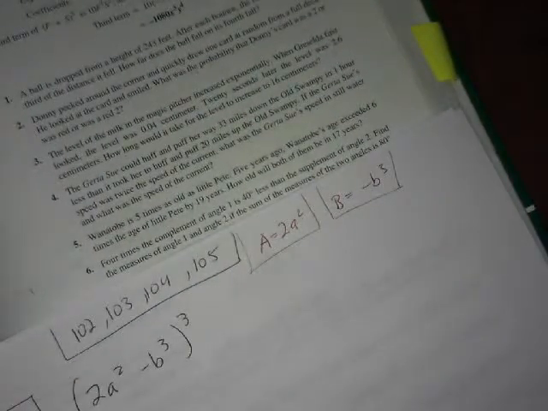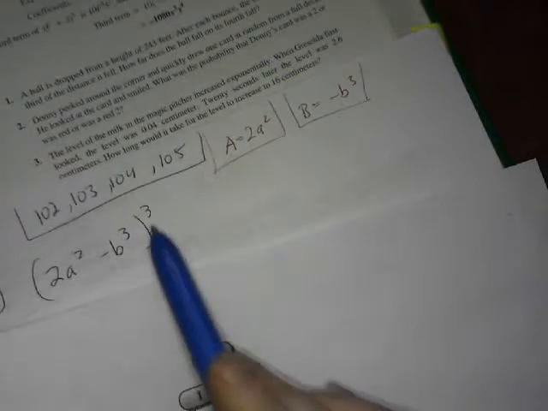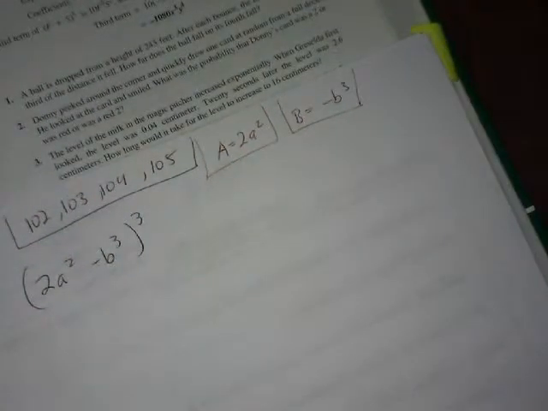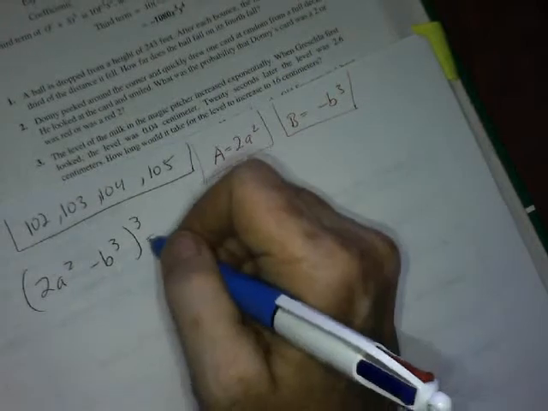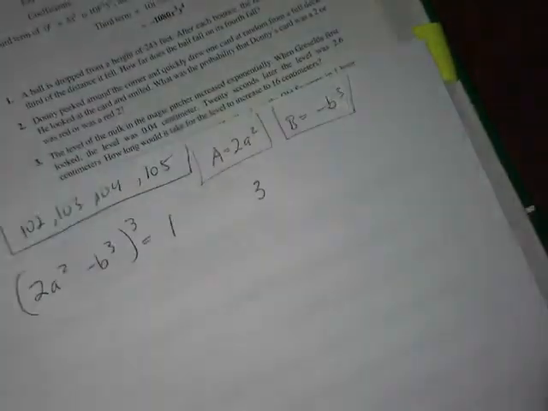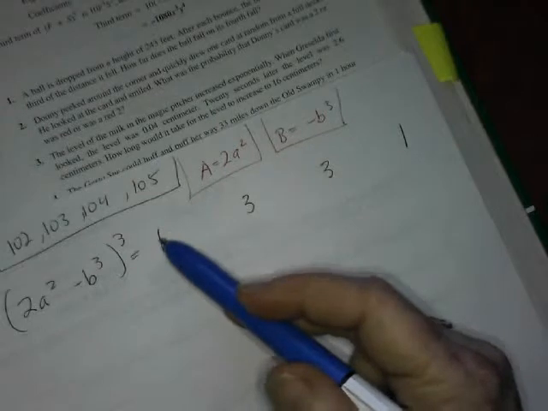And then I'm going to go ahead and get my coefficients. So this is cubed, so I'm going to go to this line right here. It's going to be a 1, a 3, a 3, and a 1. Okay, and that's my 4 terms.